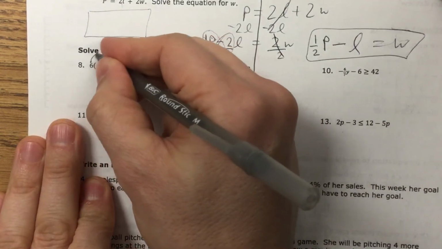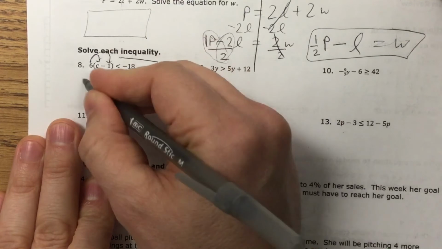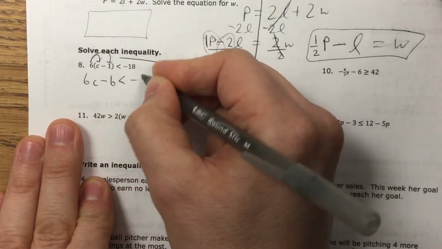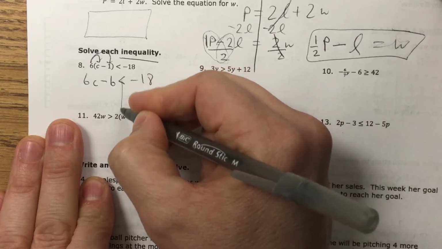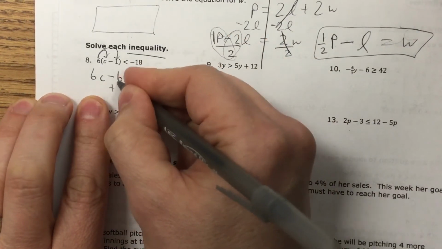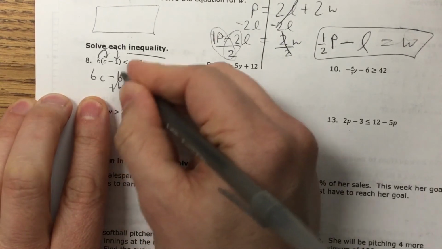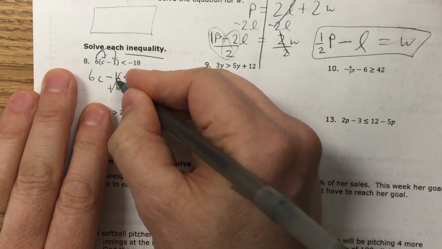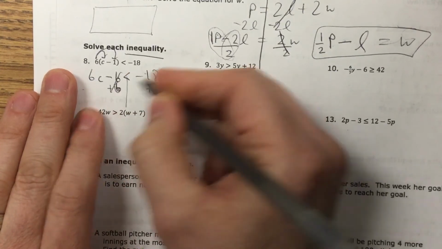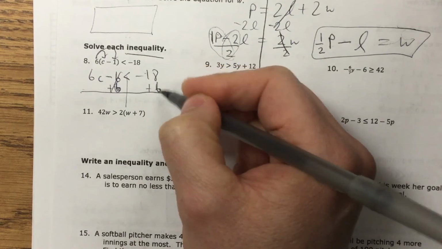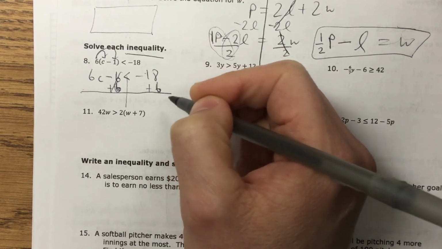We're going to distribute this 6 in. We get 6C minus 6 is less than negative 18. Here's my wall. Let's get C by itself. Opposite of minus 6 is plus 6 on both sides. Negative 18 plus 6 is going to be a smaller negative looking number, right?